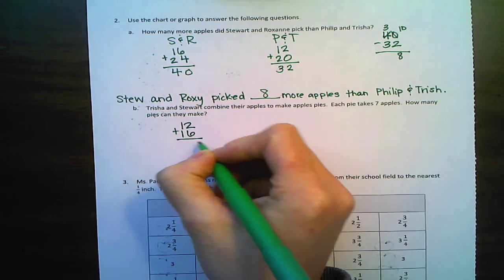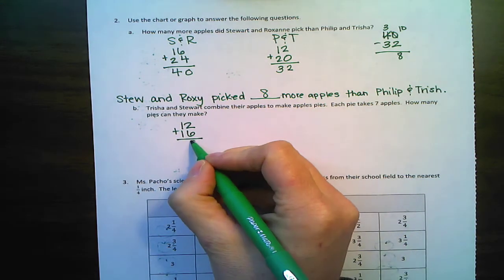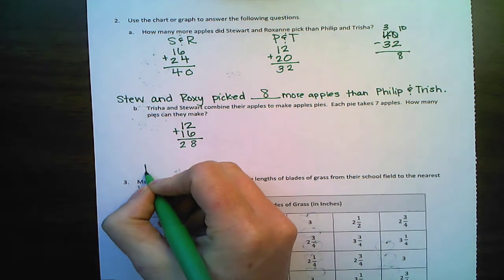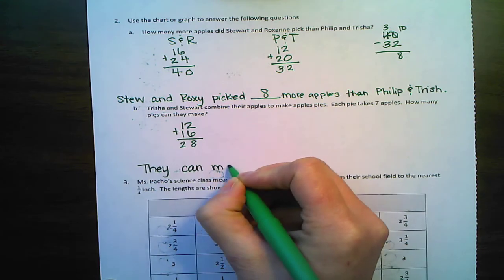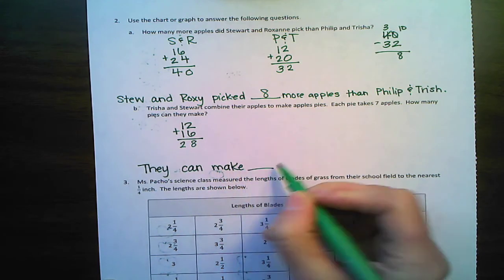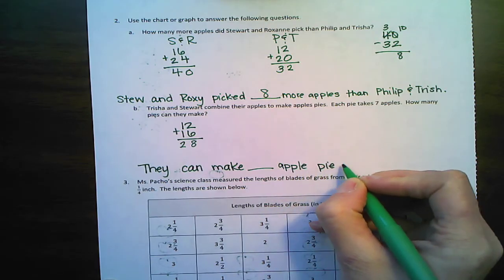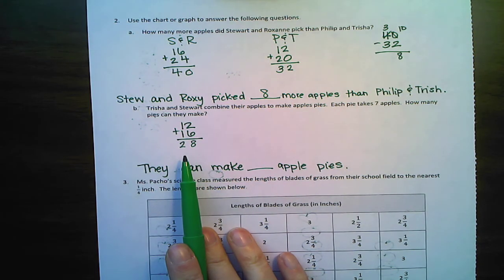And let's write our sentence because I'm getting ahead of myself. So do that math real quick. And let's write our sentence. I apologize. How many pies can they make? So our sentence will say, they can make blank apple pies. If you want to just say pies, that's fine. No worries. Okay, so they have a total of 28 apples.